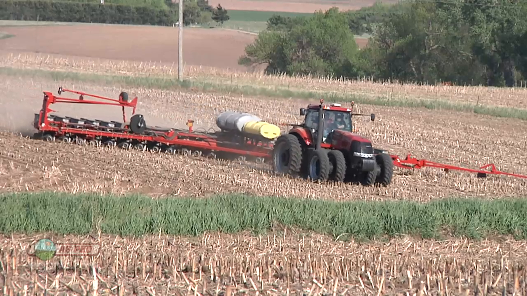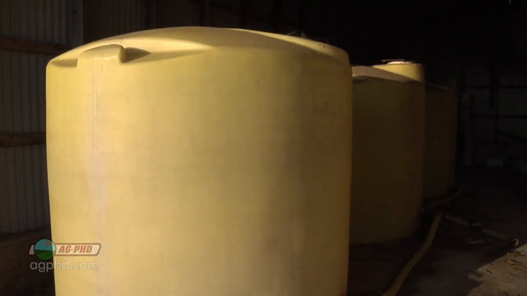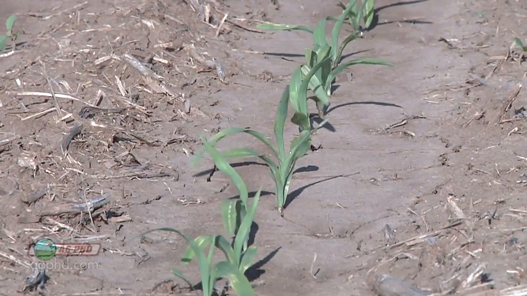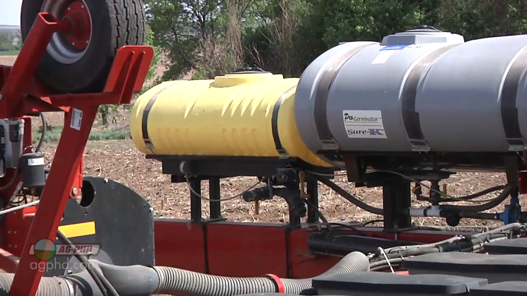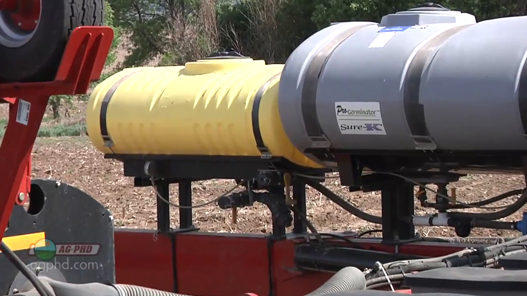You just have to be careful and not put too much in-furrow, especially of high salt products like 10-34-0 or 7-21-7. I think you had a great point there on the salt, and that's why we've switched over a lot of that liquid now. We've gotten away from some of those sources, and we're using very low salt content fertilizer, and we've seen a difference in our crop. We don't have to worry as much when you get in a dry year like last year, so we're using products like Pro Germinator and Sure-K right in the furrow, and that works fine.